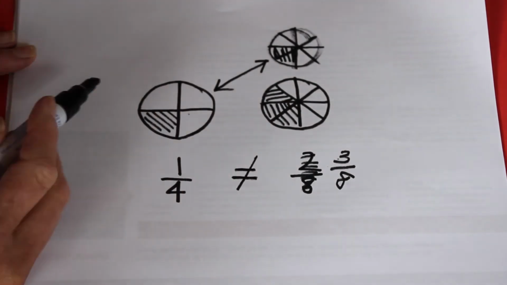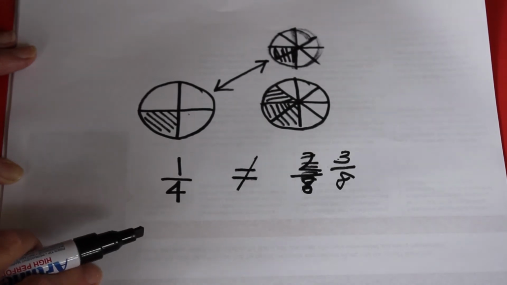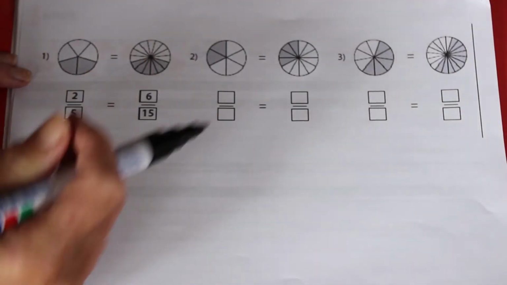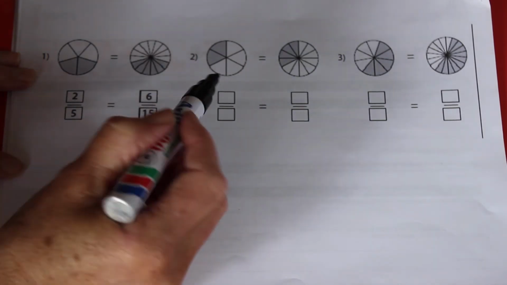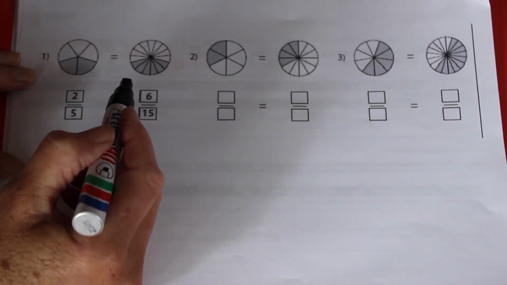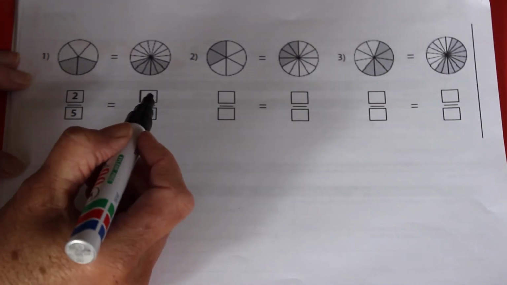This one didn't look the same. They have to be the same if they're equivalent. So in your work today, what you're going to get is a sheet like this. And all they're asking you to do today is to write out the fraction, making sure you put the denominator at the bottom and the numerator at the top.